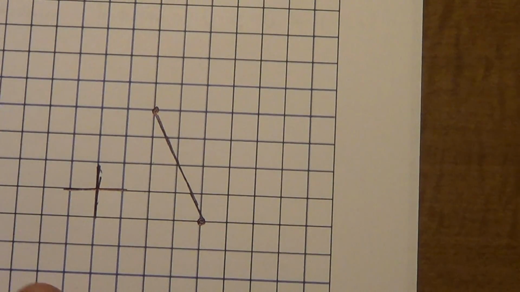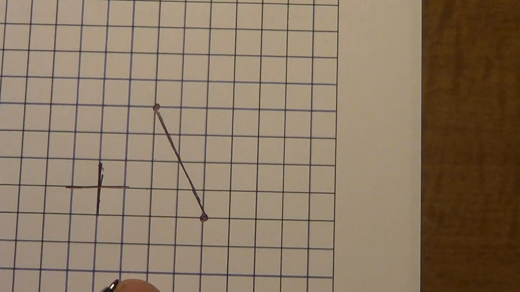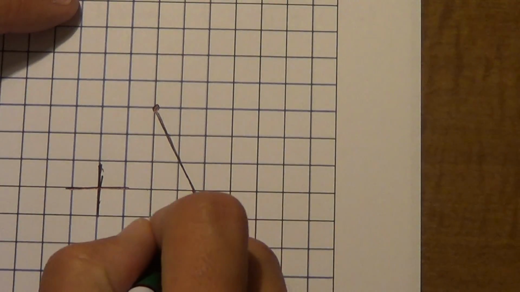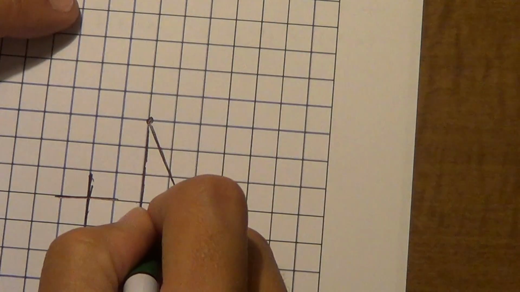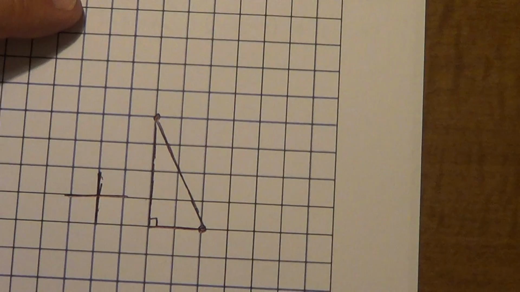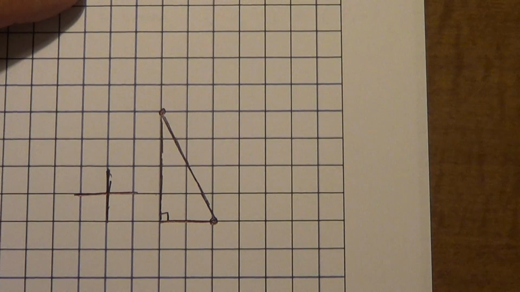We can only count horizontally, left to right or right to left, and we can count vertically, up, down, or down to up. Well, what happens is if I draw a little triangle right here, this is a right triangle. And you probably have heard of the Pythagorean theorem before. Basically, that's what's going on.